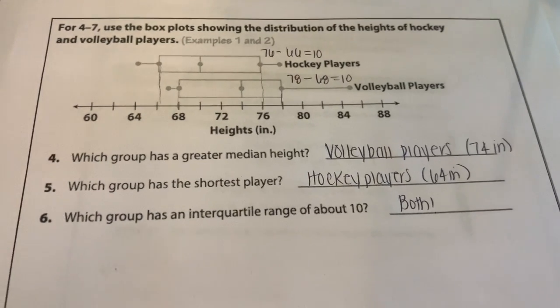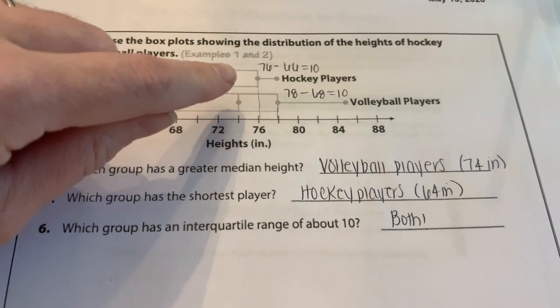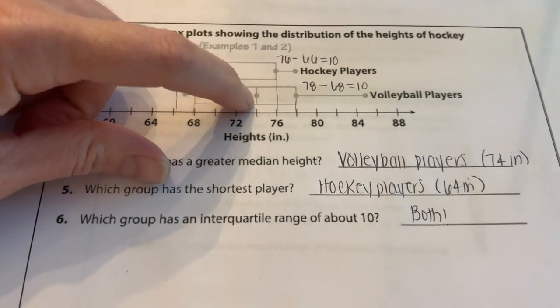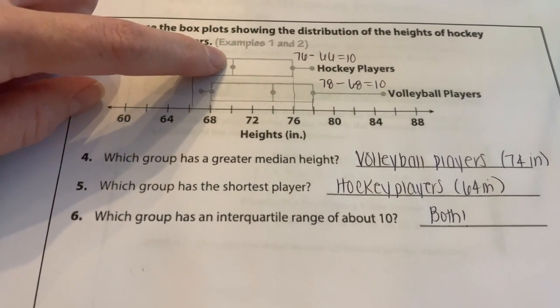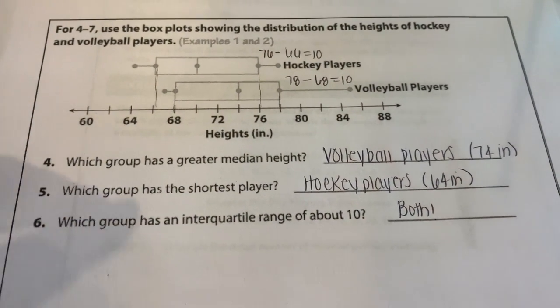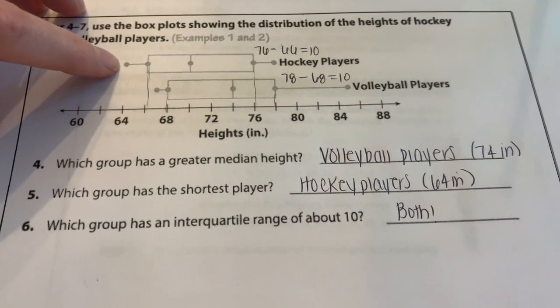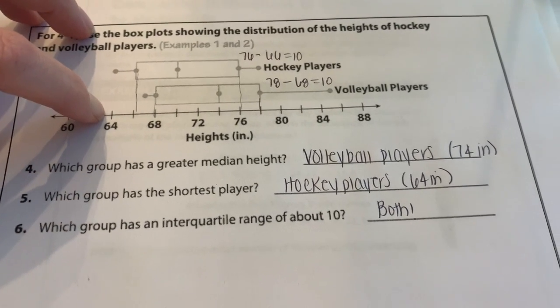Okay, this one was pretty easy. So the greater median height is the volleyball players. So you can see that their median height is about 74 inches versus the hockey players who have a median height of about 70 inches. The shortest players belong to the hockey player group. As you can see, the smallest value is here, which is around 64 inches.